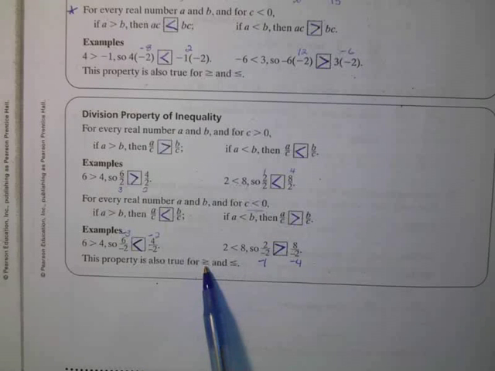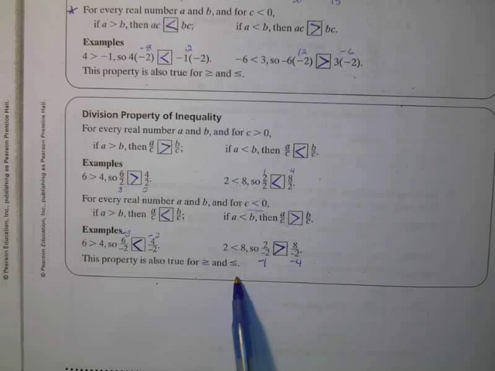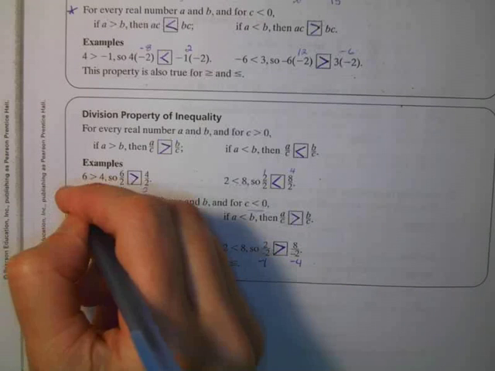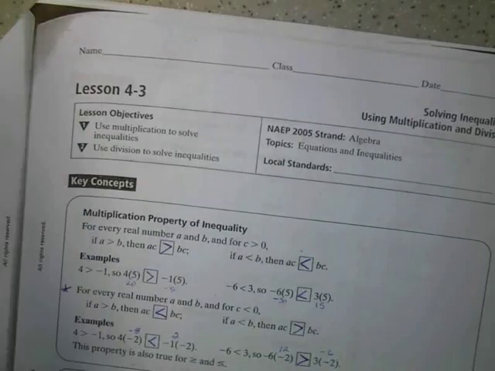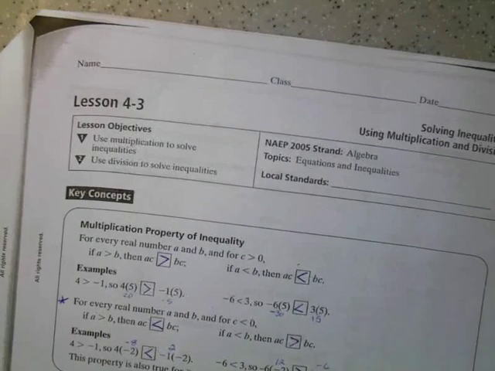So this property is also true for greater than or equal to and less than or equal to. Okay, so the ones you need to be really careful about is when you multiply or divide by a negative value or a number less than 0.